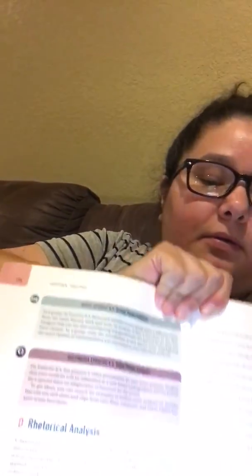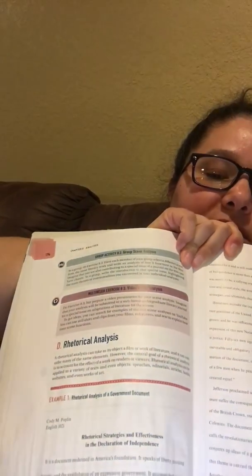But I would like to move on to page 174. And this is where they discuss a rhetorical analysis. Okay, so let me get it open up here. We have on page 174 the rhetorical analysis. Rhetorical analysis is a little different because what it does is it talks about literature, film, or any type of work and its effect on the readers. So how does that affect the readers?